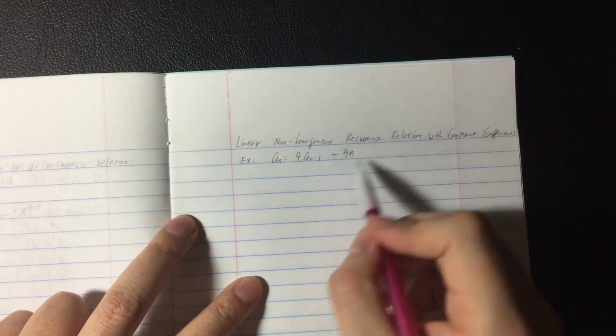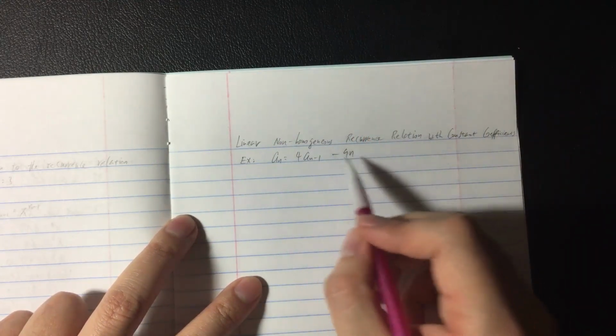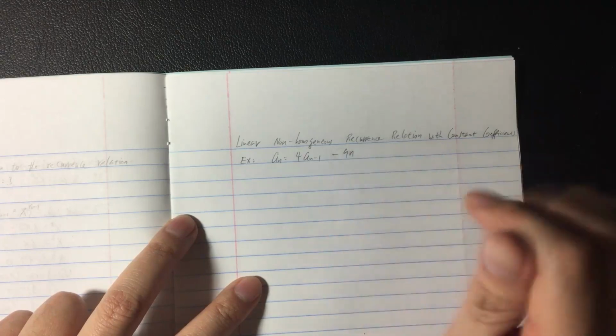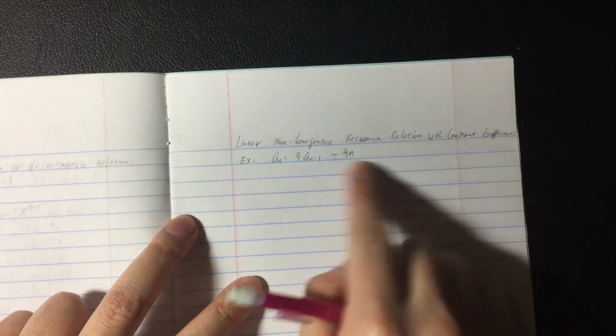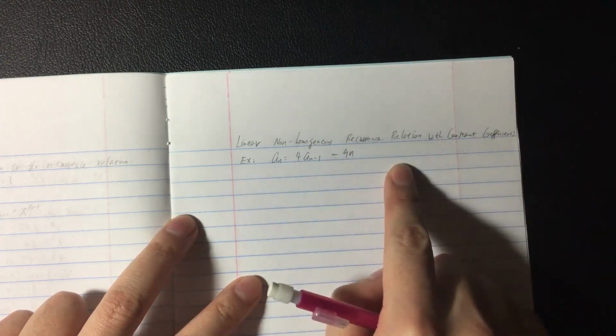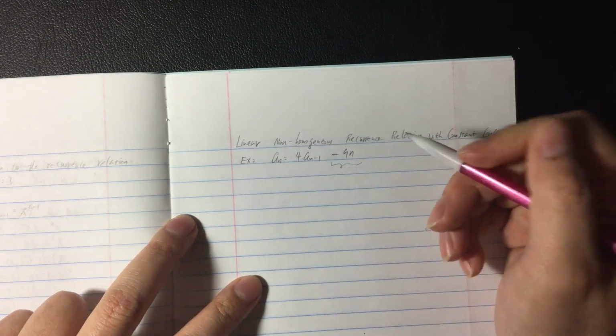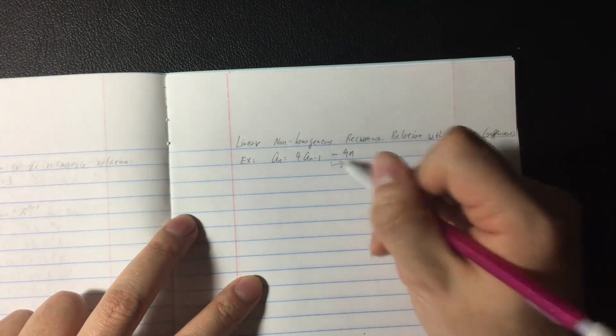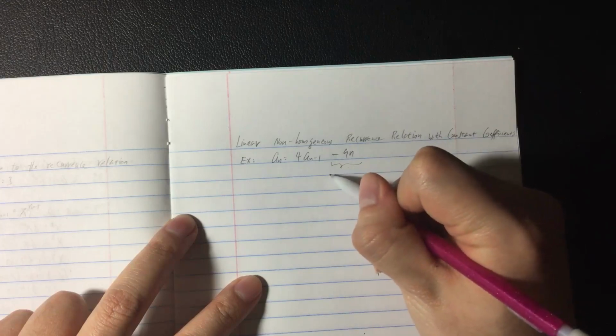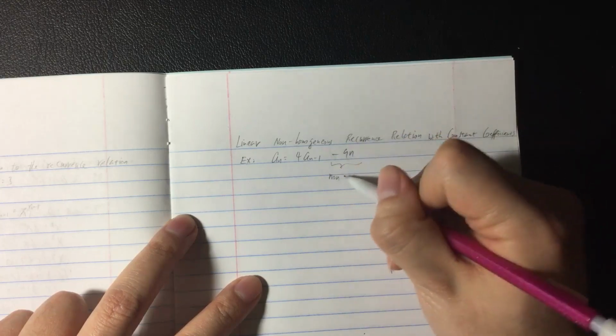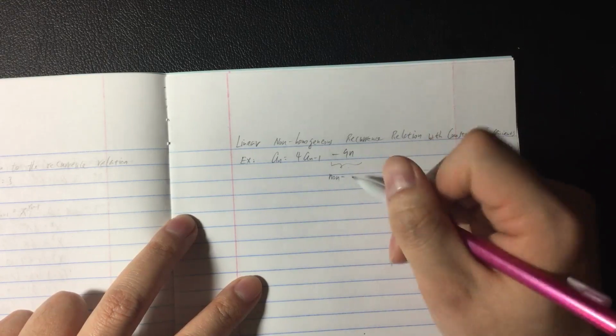This term doesn't contain a sub i. This term doesn't contain the sequence a sub i. So this is a non-homogeneous recurrence. In this equation, this part is called the non-recursive part of the recurrence.